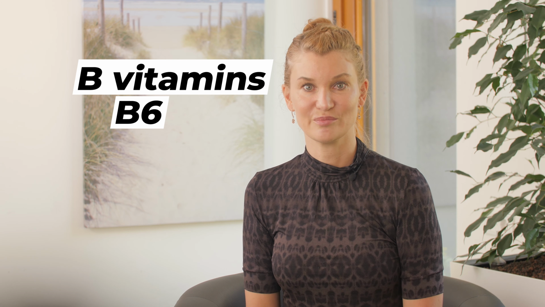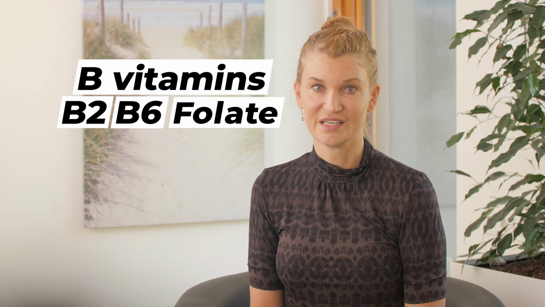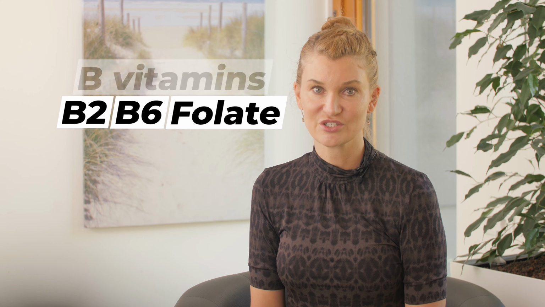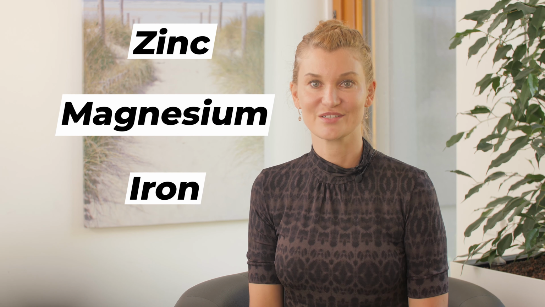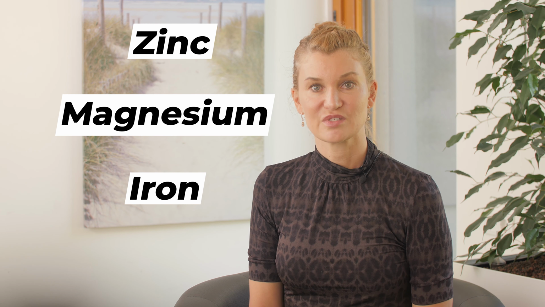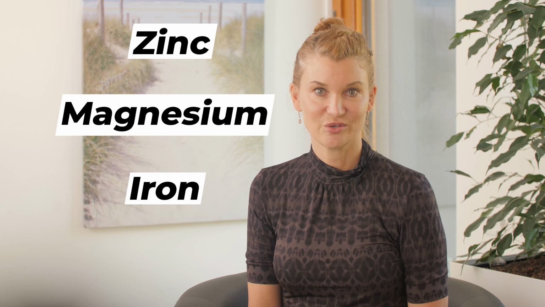Children with ADHD may also need extra B vitamins, especially vitamin B6, to help with the formation of serotonin, an important neurotransmitter. Research suggests that lower concentrations of vitamin B2, B6 and folate are associated with an ADHD diagnosis. Levels of vitamins B2 and B6 are also linked to symptom severity. Zinc, magnesium, and iron play important roles in relaxing the nervous system. A deficiency of any of these minerals may exacerbate symptoms of ADHD. Research shows that levels of these minerals are much lower in children suffering from the condition.